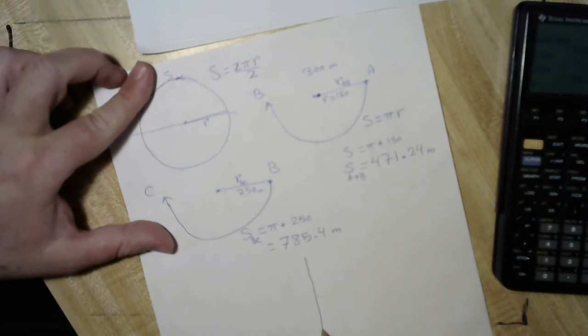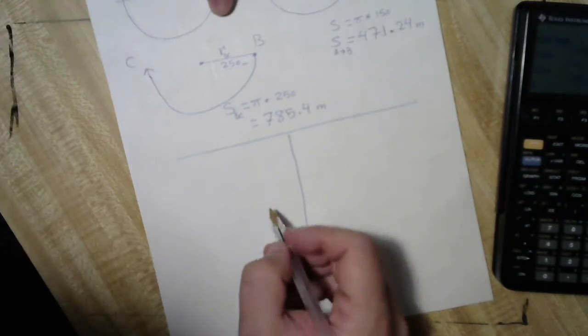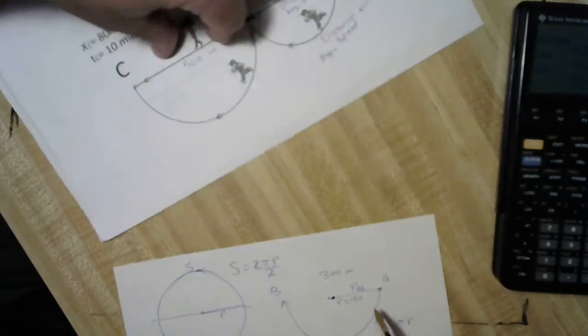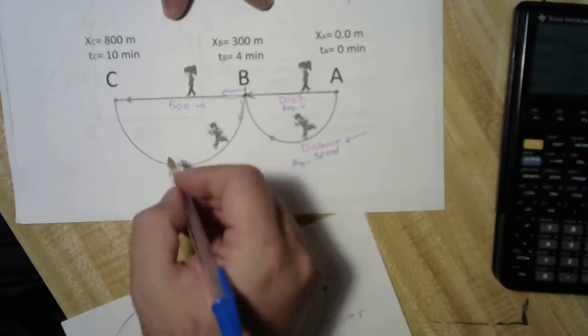Now I can compute the speed. The speed is not a vector because I have no constant direction for this path for the running boy.